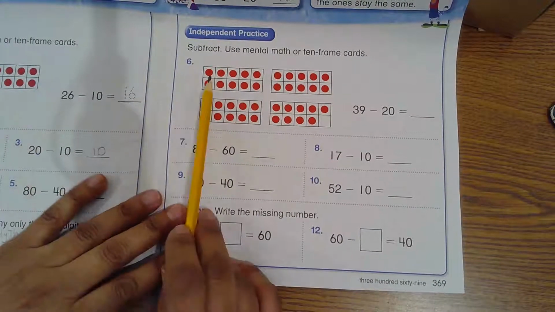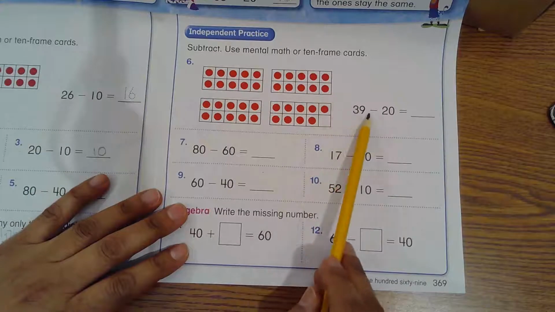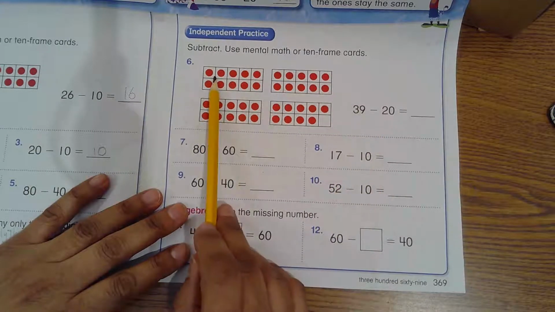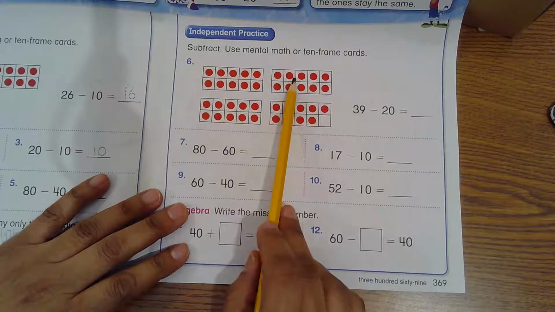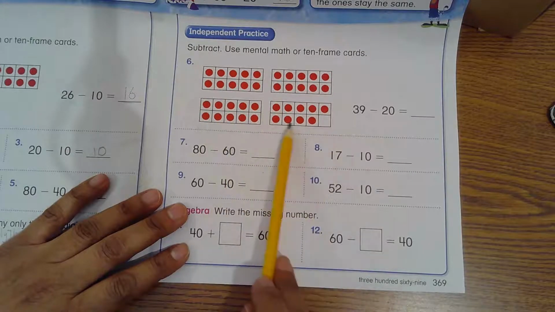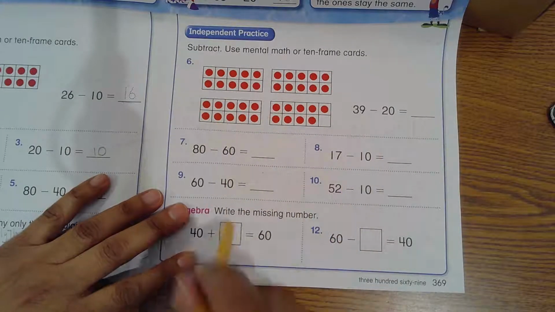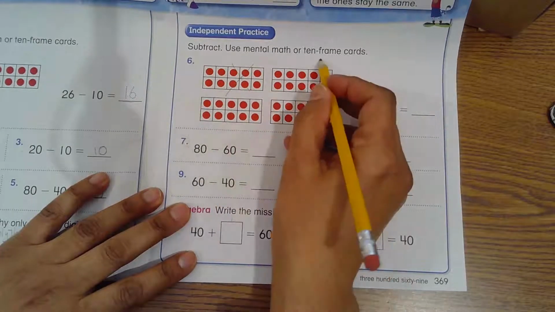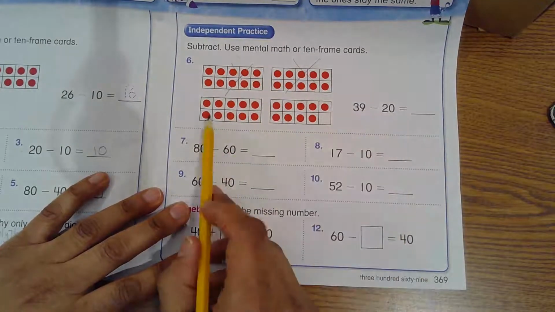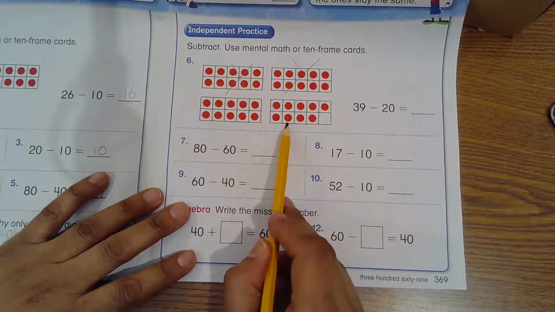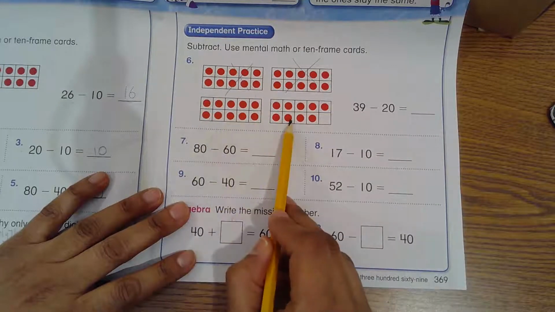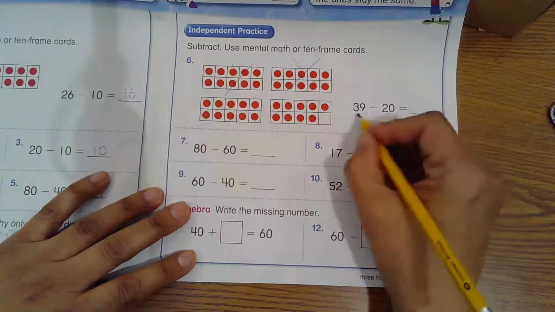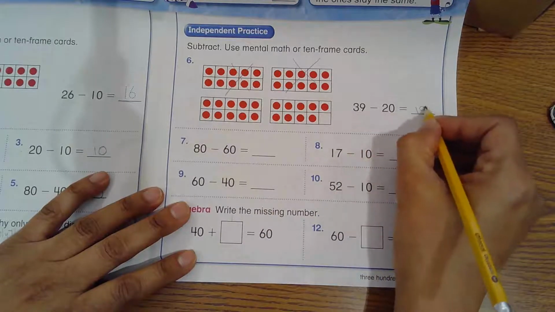All right. 39 take away 20. So I have 10 frames: 10, 20, 30, and then I have 9. So 39 take away 20 means I'm crossing out 2 tens. Here's 10 and here's 10. That leaves me with 1 ten and 9. That's 10 plus 9 equals 19. So 39 minus 20 equals 19.